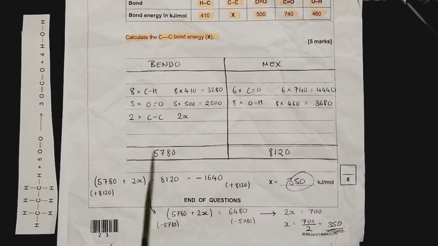So if we add 8,120 to both sides of this equation to remove the minus 8120 from here, so it's gone, but also add it onto this side as well. That means that 5780 plus 2x is equal to 6,480.